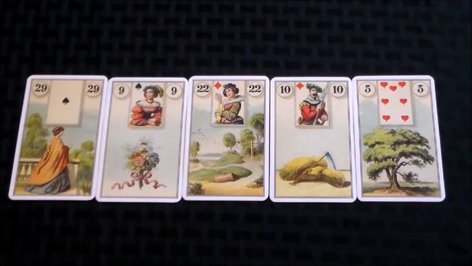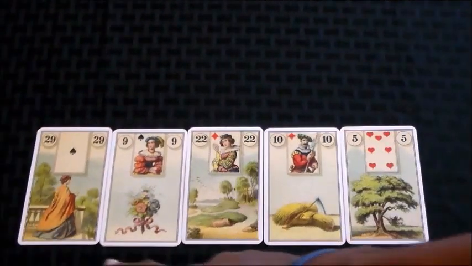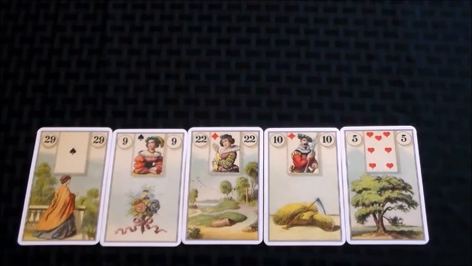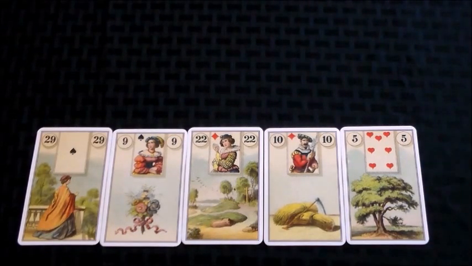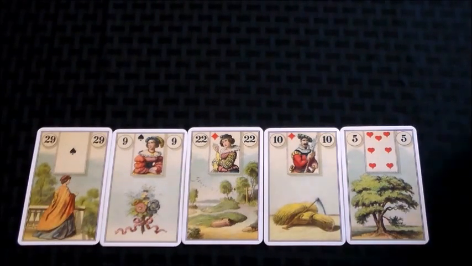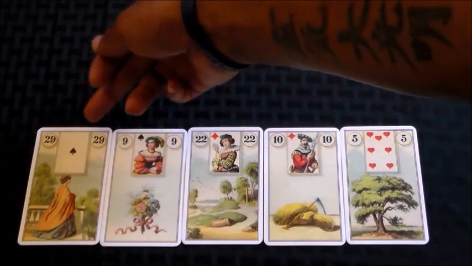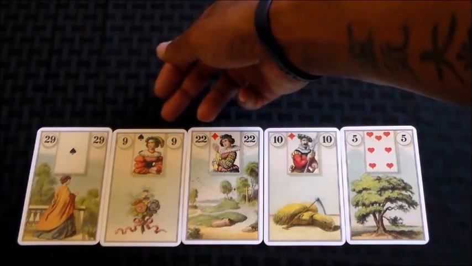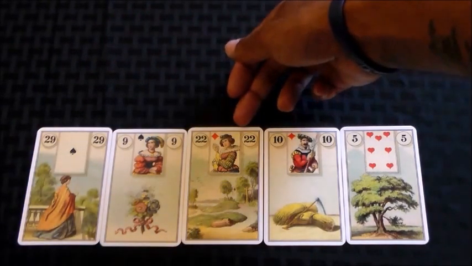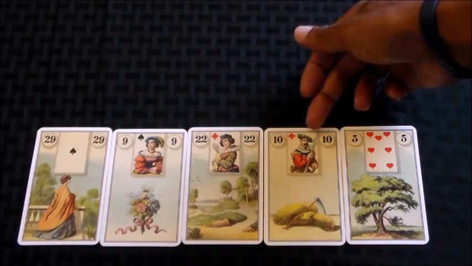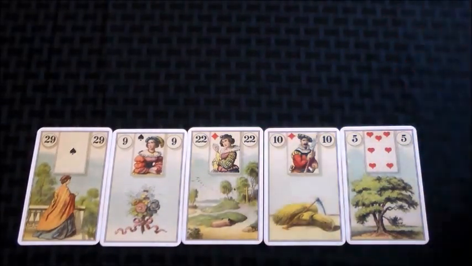And so we'll do that right now. Alright, and so now for this section of the video, we're going to turn to the playing cards to see what additional advice they're going to offer us. And so for the playing cards, we have the Ace of Spades, the Queen of Spades, the Queen of Diamonds, the Jack of Diamonds, and the Seven of Hearts.